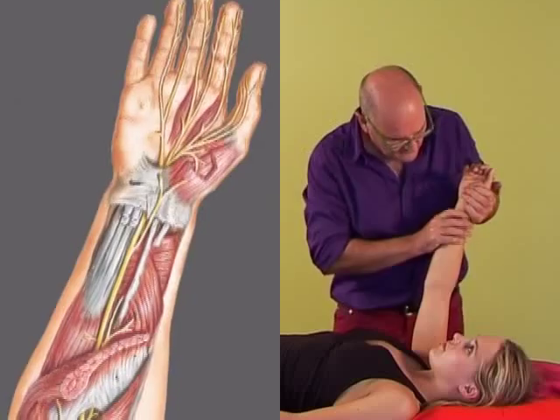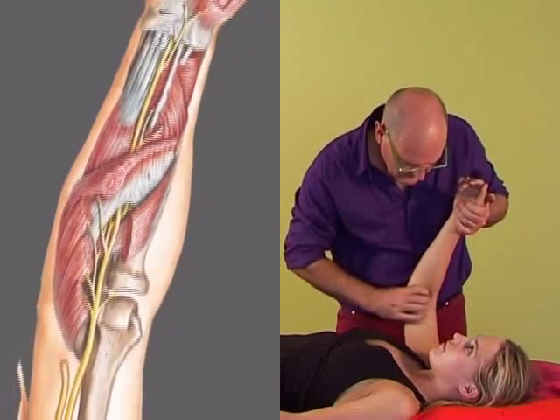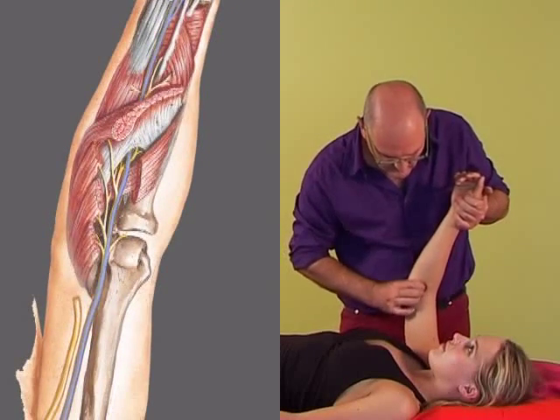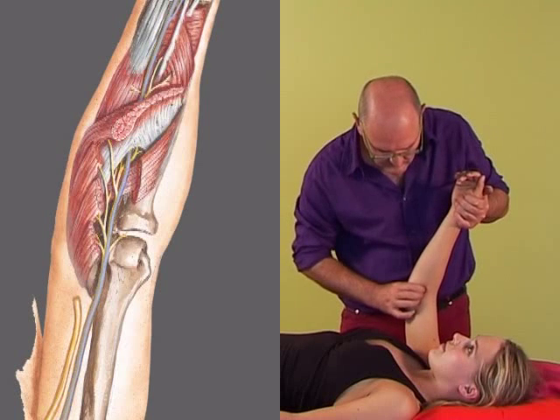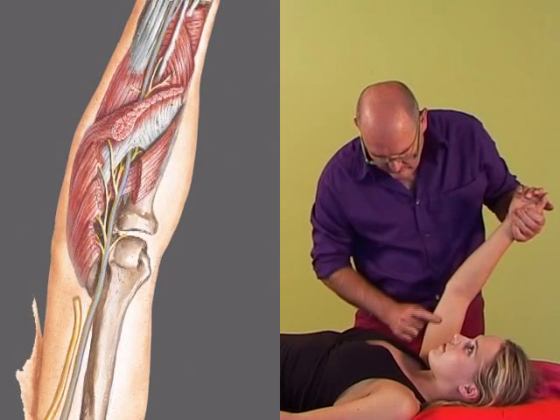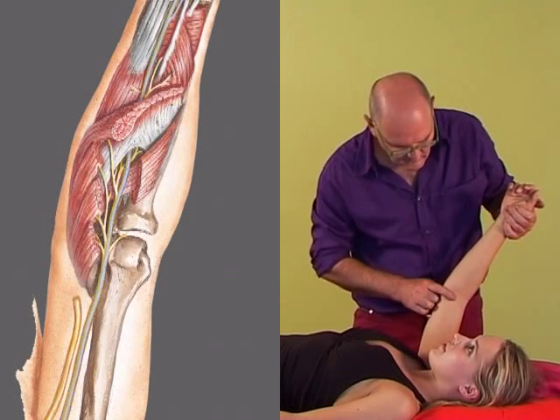The nerve can also be palpated at the elbow, where it lies medial to the biceps tendon. It's quite thick here, almost as big as the tendon, and it may be involved in bicipital tendinitis.